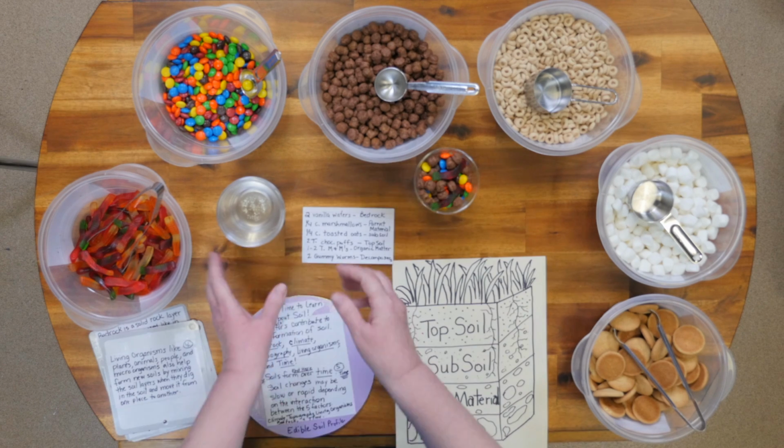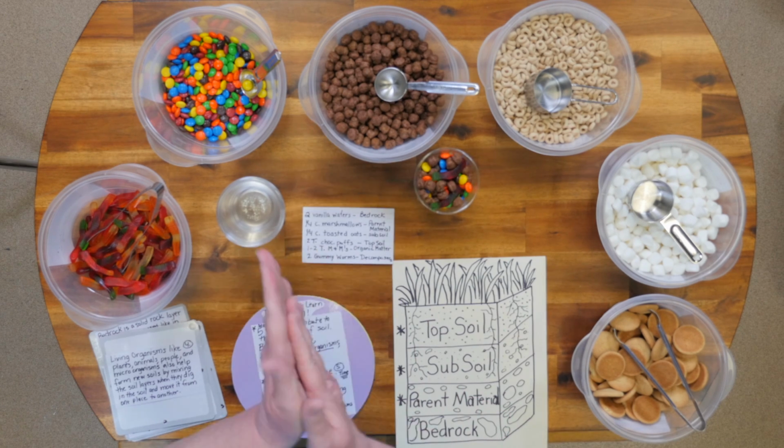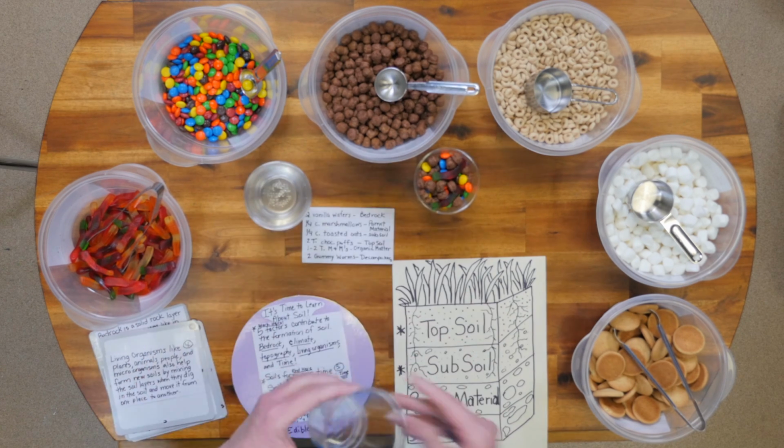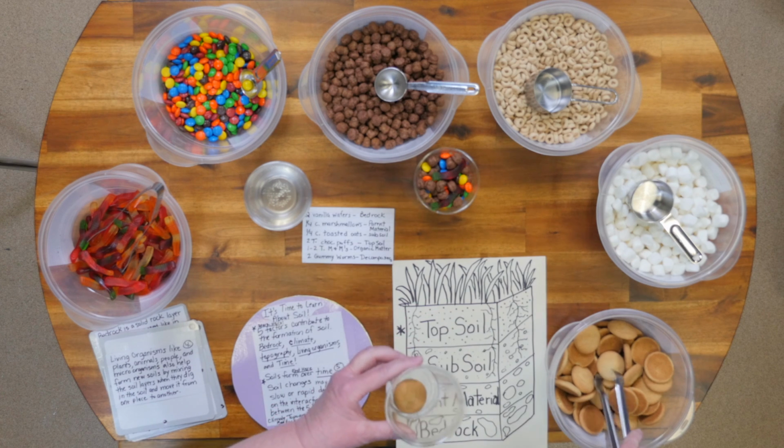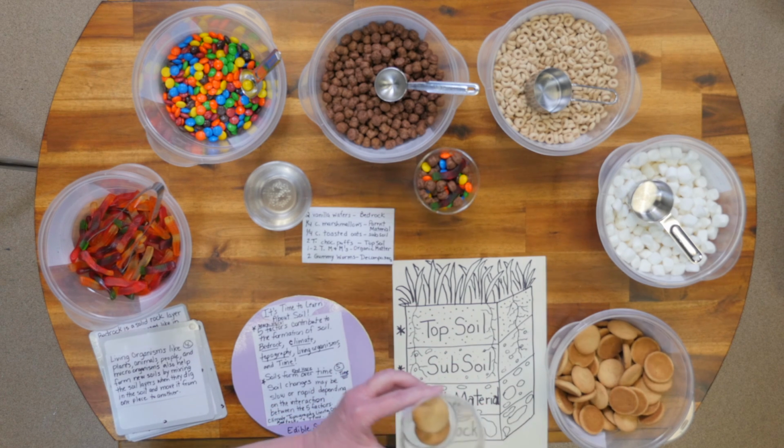And I would wrap this lesson up with the kids making, of course, edible topsoil. And the first thing you'd need to have them do is to wash their hands with soap and water. Then you would give them a clear plastic cup. The first thing they would do is take two vanilla wafers and put them at the bottom of their cup for the bedrock. So each of these items is going to represent things that you would find in the real soil. They're going to love this lesson. And of course, teachers love it too.